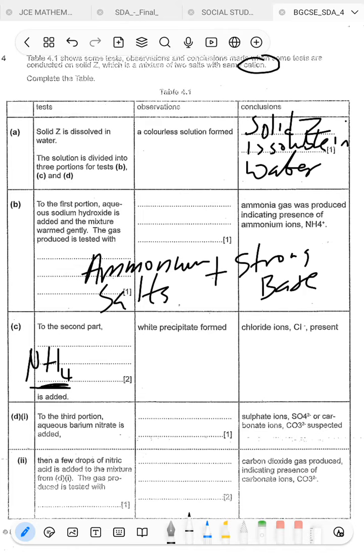So it's ammonium something and ammonium another thing. So we can just say X, comma, Y. Those are the 2 negatively charged ions that are going to be part of these 2 salts. Okay, part of these 2 salts.